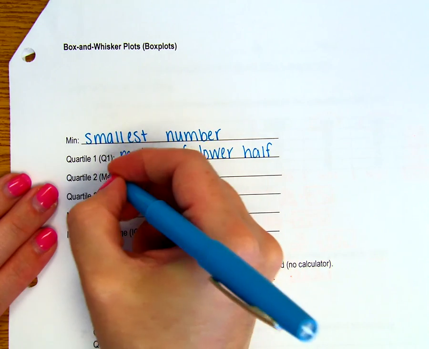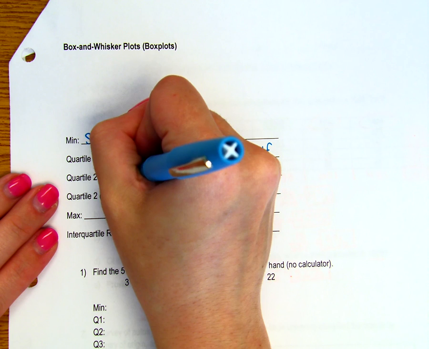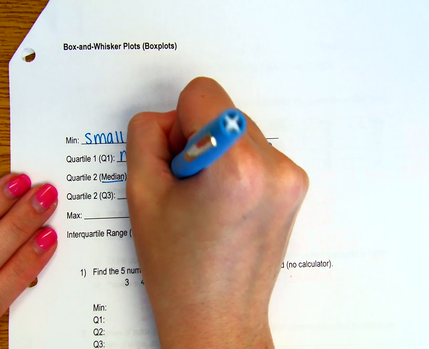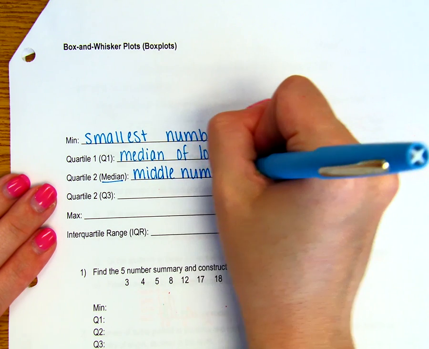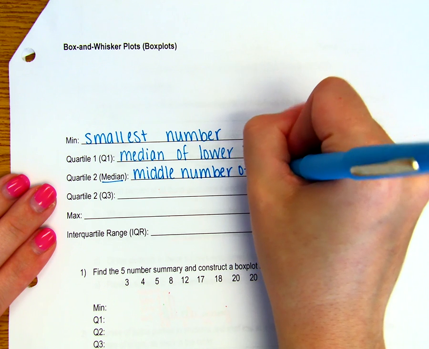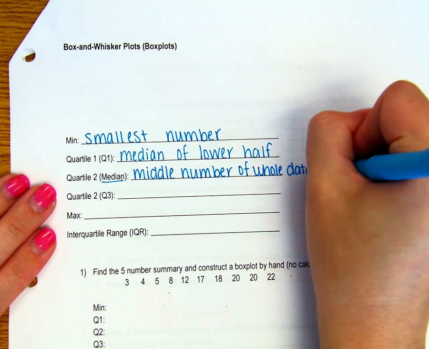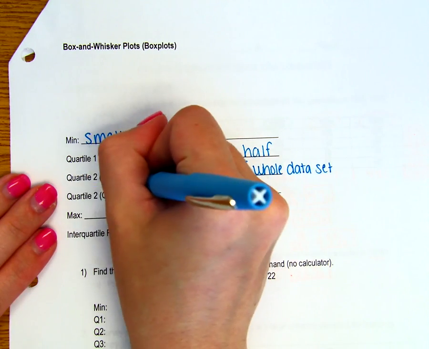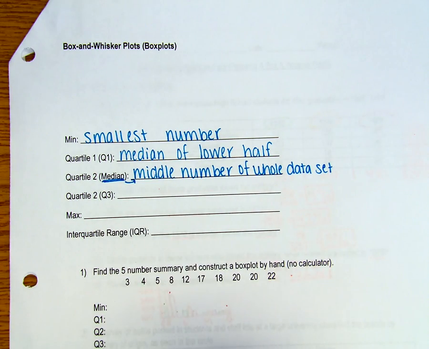Then it says quartile 2 is the median. We know the median is the middle number of the whole data set. So the middle number of the whole data set. The median is the middle number. Okay, so when we're talking about that, we want the median of the whole data set.